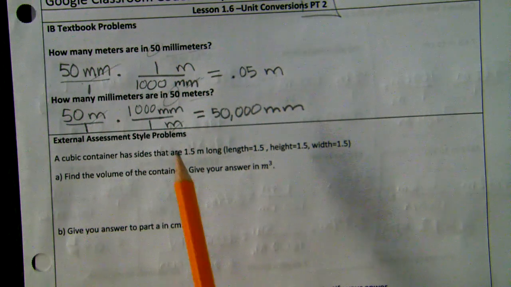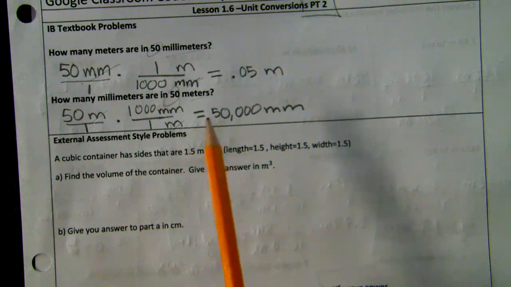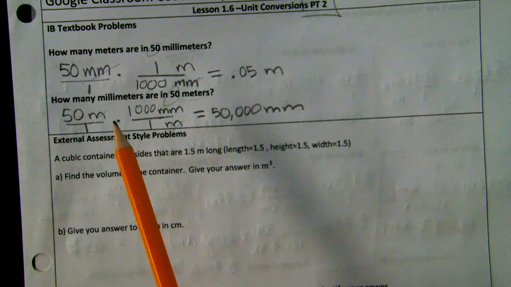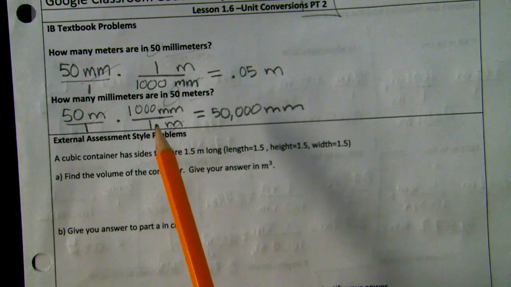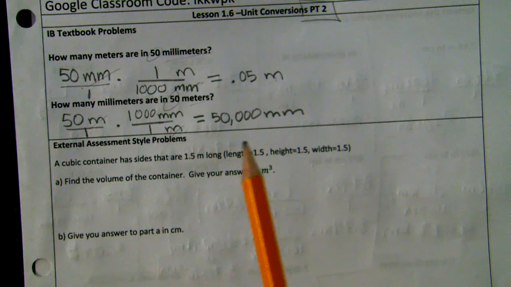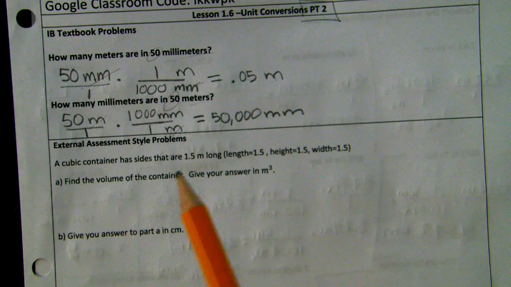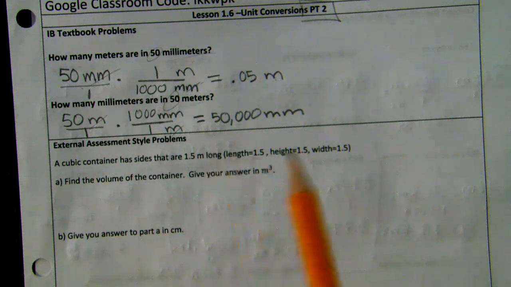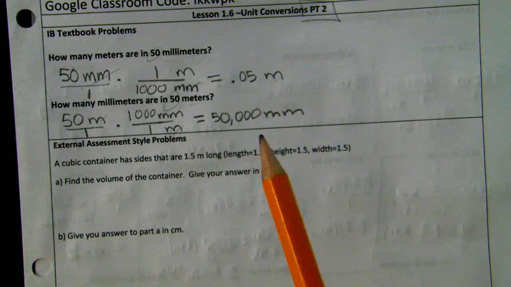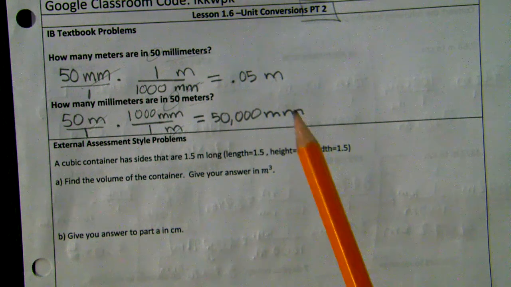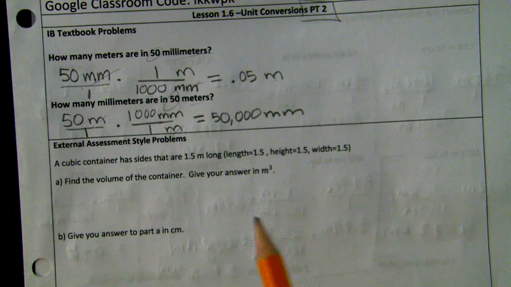Thinking about this one, we start with 50 meters. That's like 50 meter sticks. If we're thinking back to what we did in class on our first day, we have to multiply that by 1,000 millimeters because there's a lot of millimeters. There were 1,000 millimeters in each of those meter sticks. So if we think about how many little tiny tick marks we had on each of those meter sticks and we had 50 of them, 50,000 makes a lot of sense. That's a good way to think through whether our answer makes sense at the end of when we do our unit conversions.